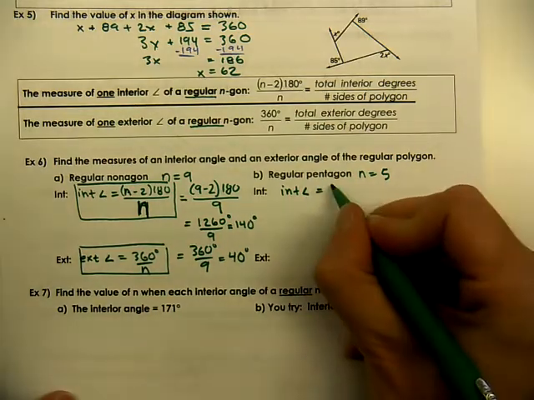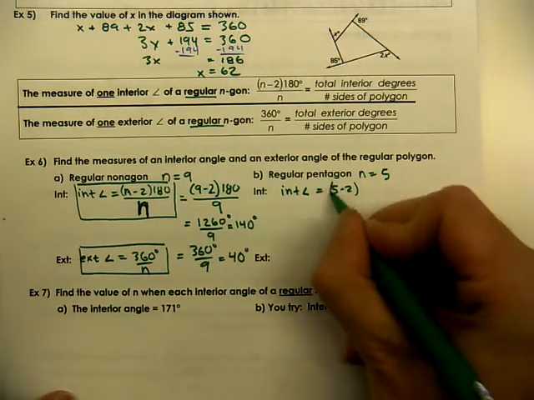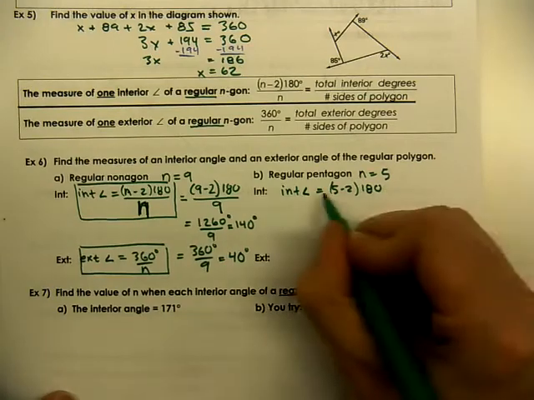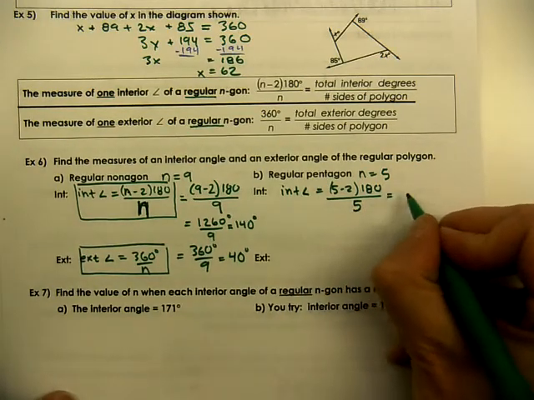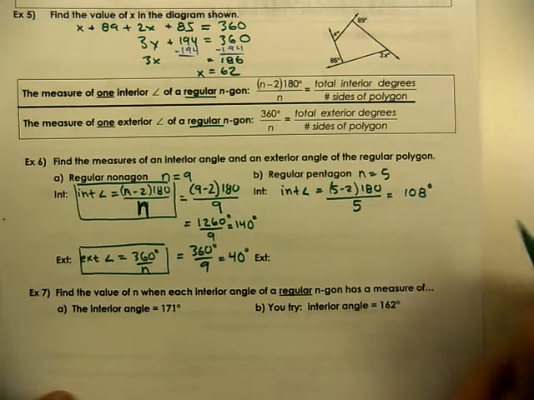The interior angle is 5 minus 2 times the 180. We'll take that total number of degrees and divide it into 5 equal parts. My calculator tells me that's 108.